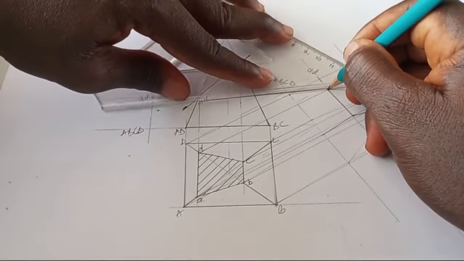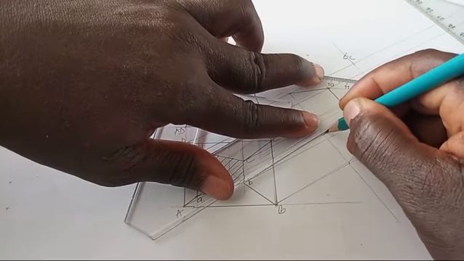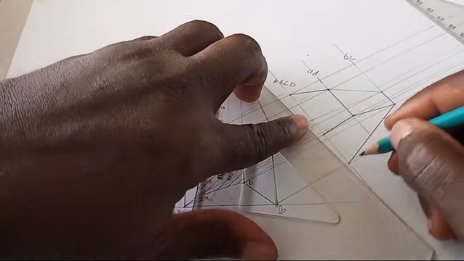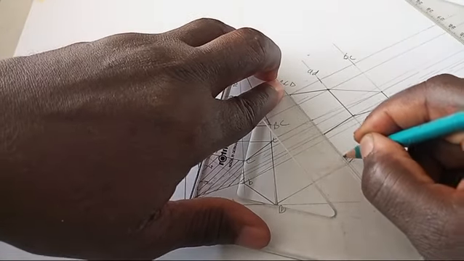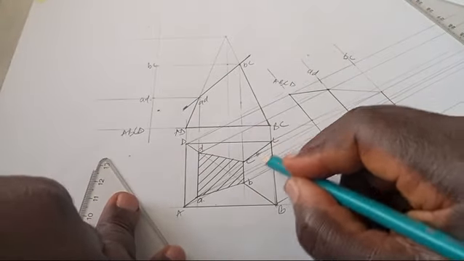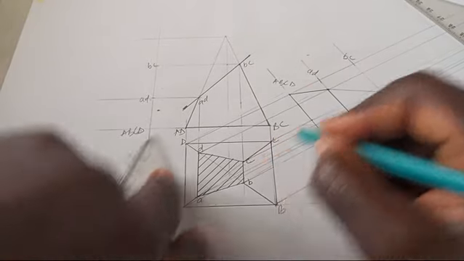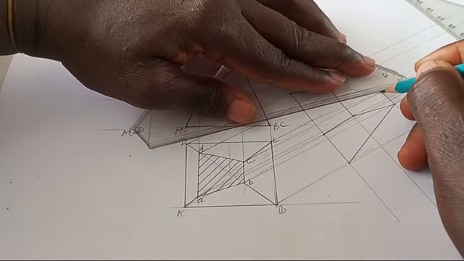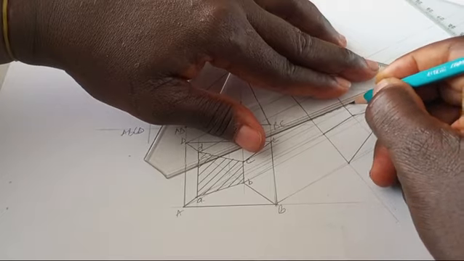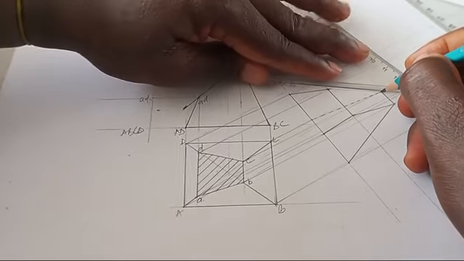The perimeter will be thick. This one will also be thick line. This one will be thick line. The base will be thick line, like this. And this one, which is C, connected. If you are viewing from this side, definitely you can't see this side. So definitely C to C will be hidden line. So you draw with hidden line, like that. And let us tick in this one too.